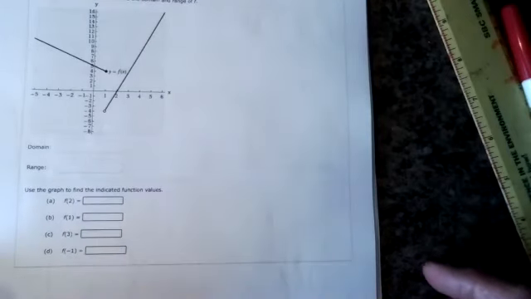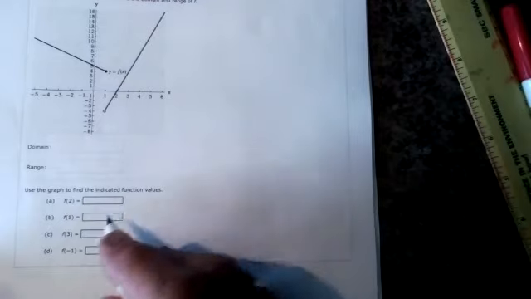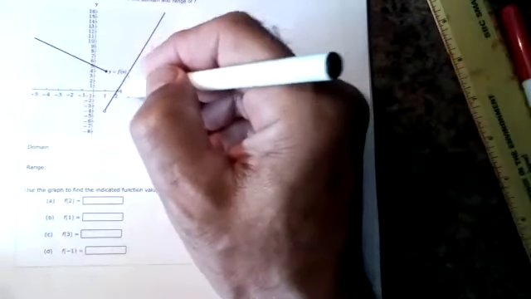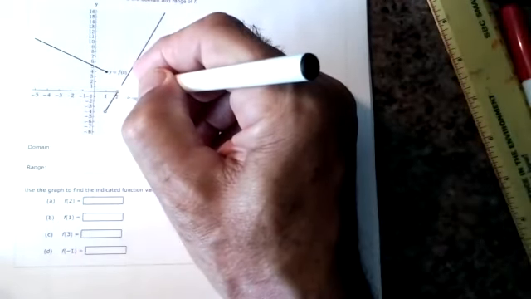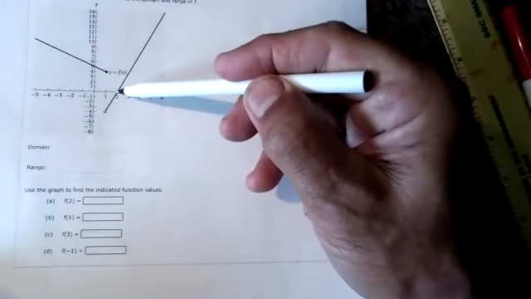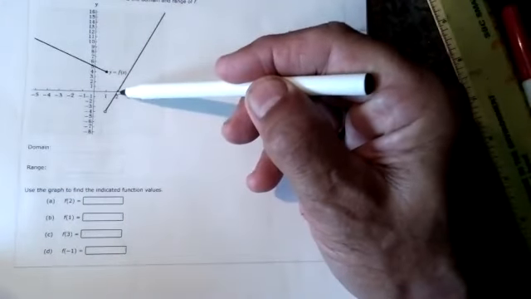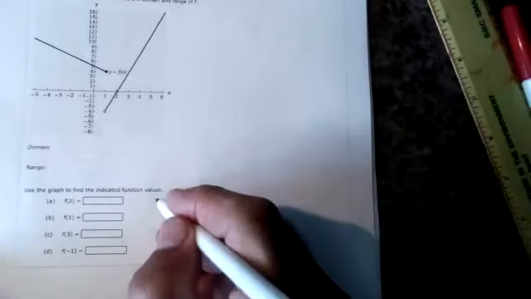F of 2. F of 2 again means when x is 2, right here. When x is 2, what's the y value? 0.